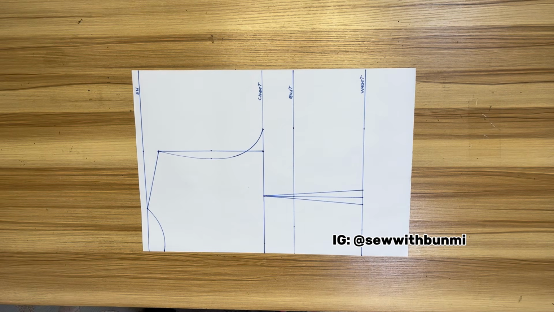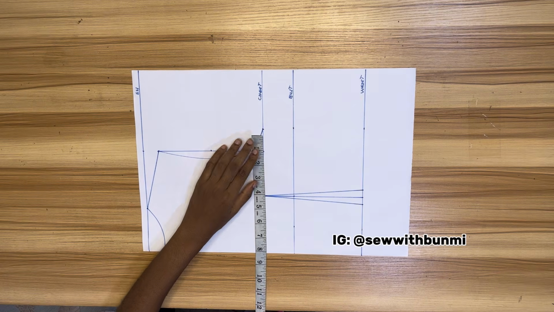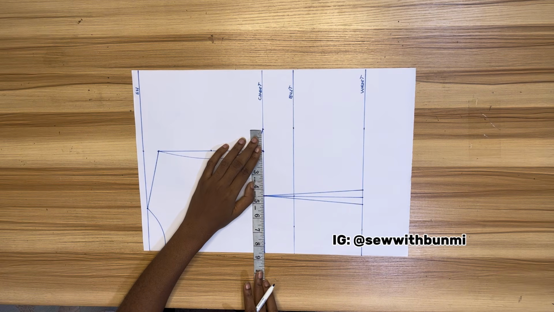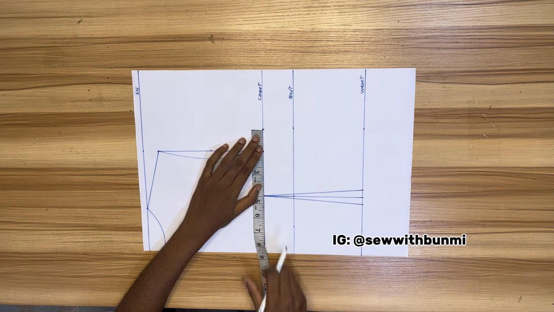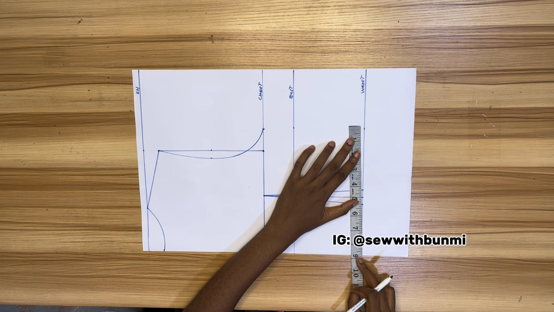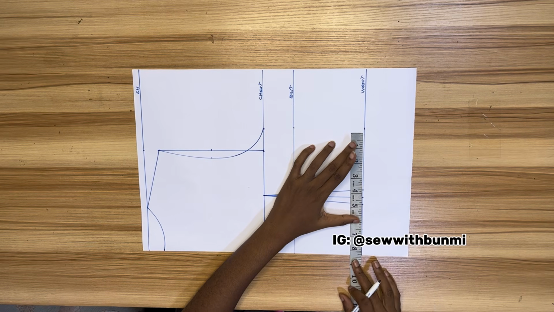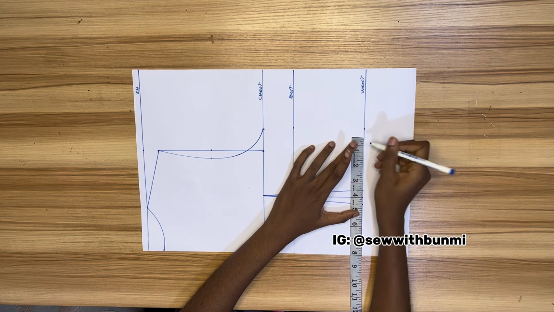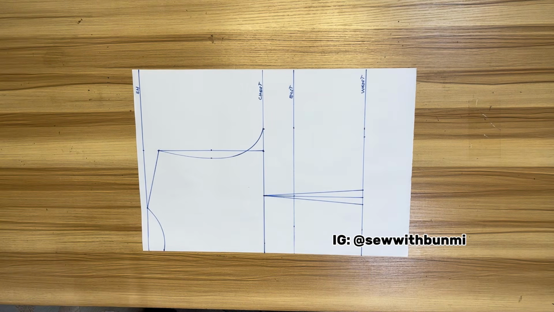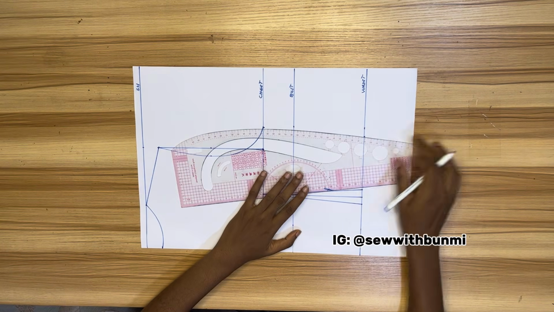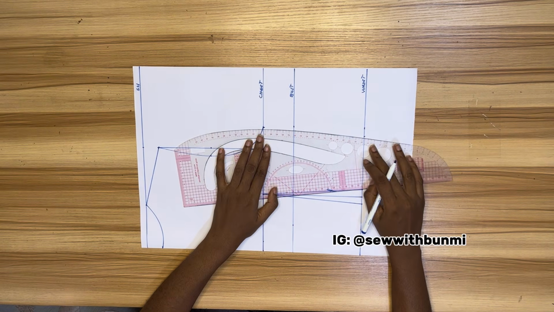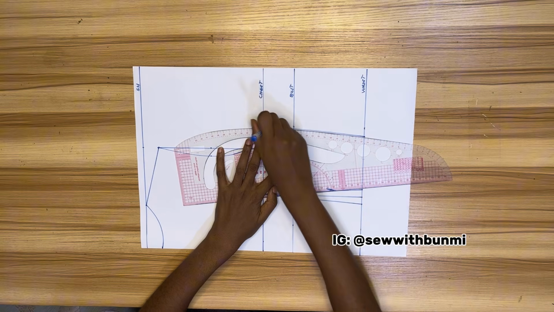Now let's go ahead to input our body measurement. On my chest line, I'll make sure I have my bust circumference divided by 4, which is 8.5. And on my waistline, I'll make sure I have my waist circumference divided by 4. I'll go ahead to add my dart. Don't forget to replace your dart and I'll go ahead to mark it and then I'll join the points together with my pattern master. Watch closely so you can see how I placed my pattern master.